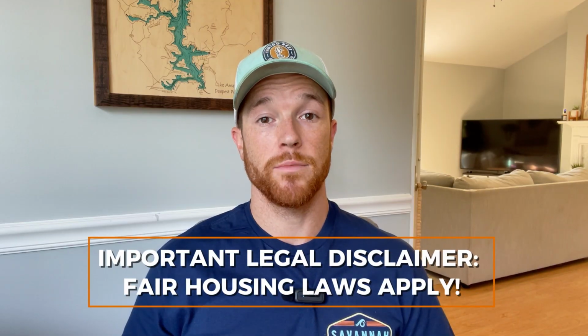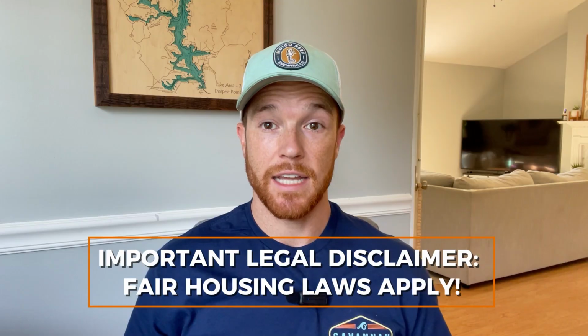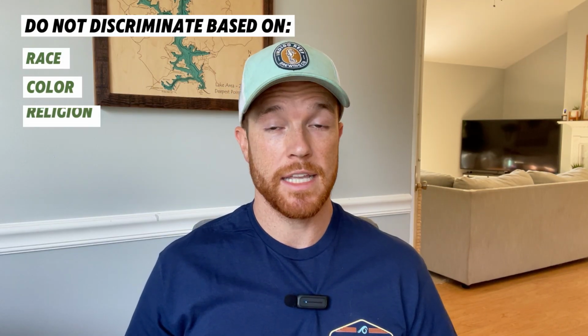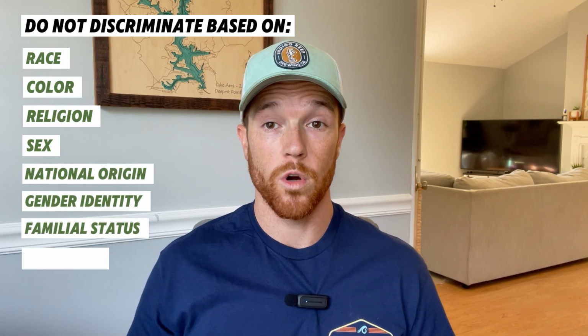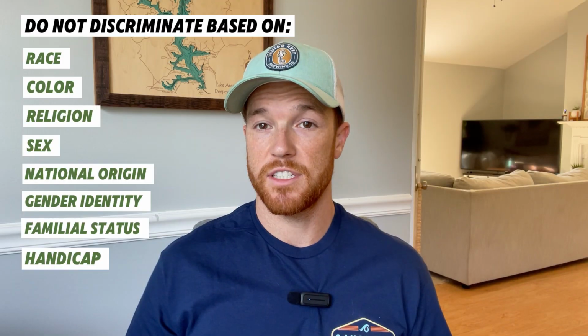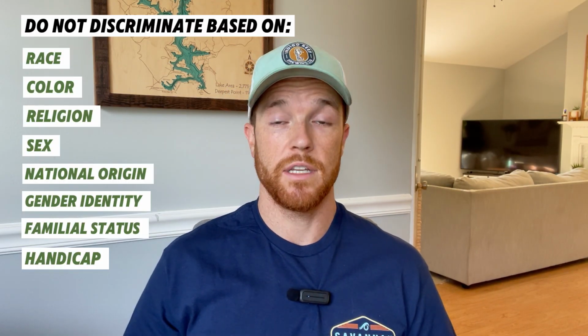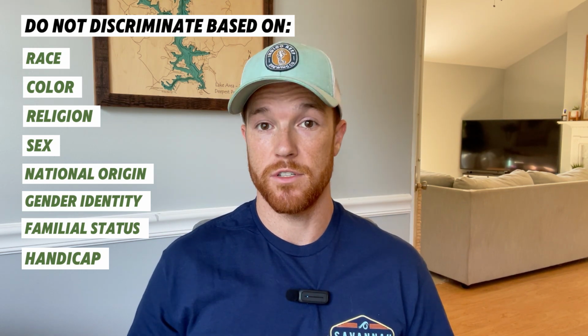Before we go any further, when we talk about tenant screening, I have to put this disclaimer in here. Fair housing laws are real and they do apply anytime you're renting out a property. So for us in South Carolina, that means for fair housing laws, we do not discriminate based on race, color, religion, sex, national origin, gender identity, or familial status, or if they have any handicaps. Now, there are a couple of exceptions to these fair housing laws, but again, I advise you to tread at your own risk because we always want to not discriminate against anybody because everyone deserves a fair place to live.